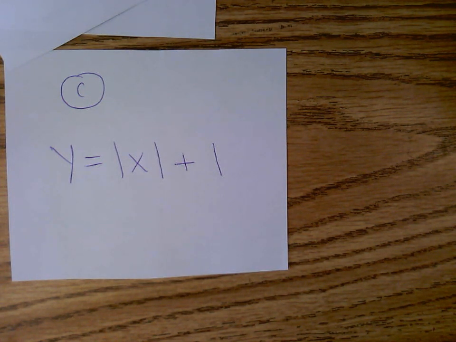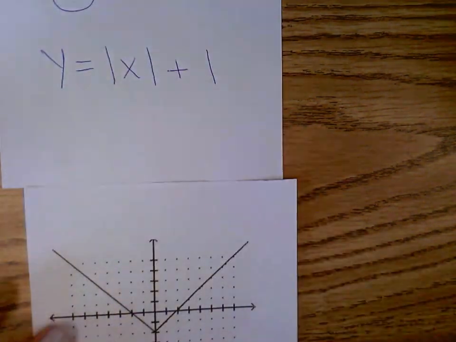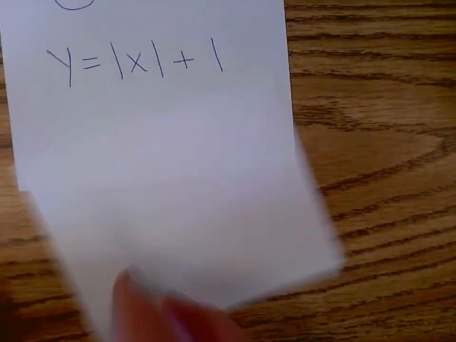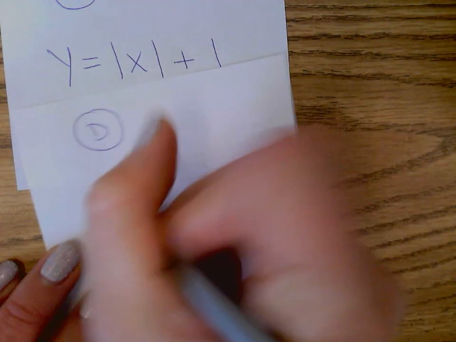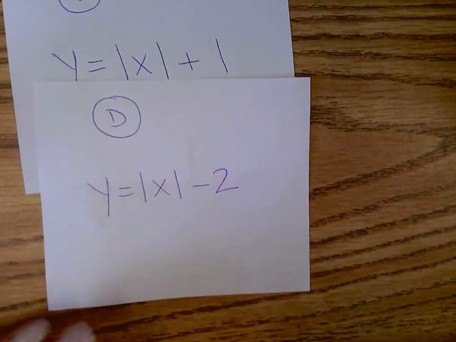Good on that. You on D? So D is your down. I'll just kind of scroll that one up a little bit. So D is going down 2 units. So for this one, D, you would put absolute value with a minus 2 to go down 2 units.